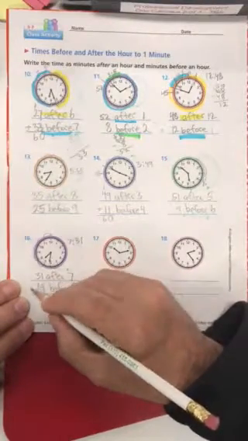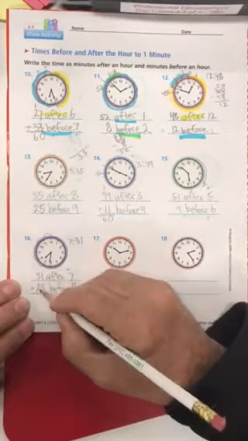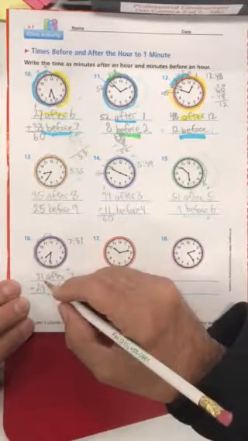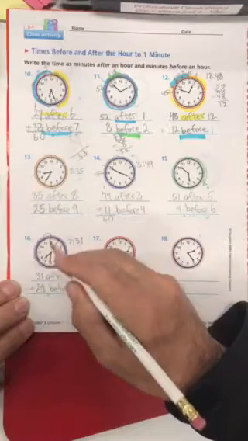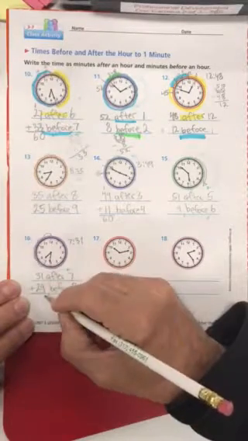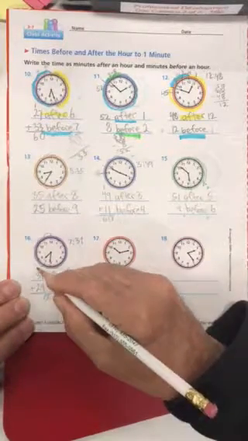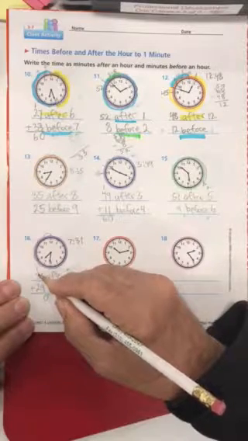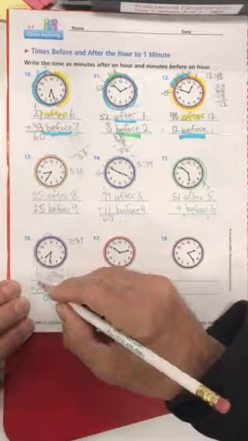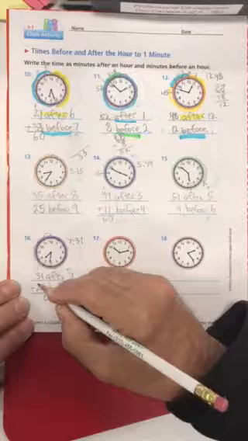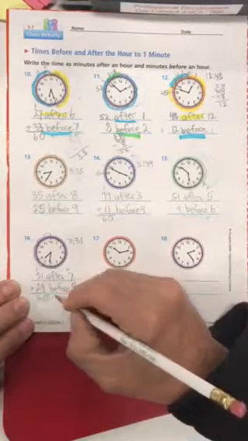Now, to make sure we did that right, the sum of both should equal 60 because there's 60 minutes in an hour. 9 plus 1 is 10. You carry your 10 over to the tens place. 3 plus 1 is 4. 2 more is 5, 6. So we did it right.